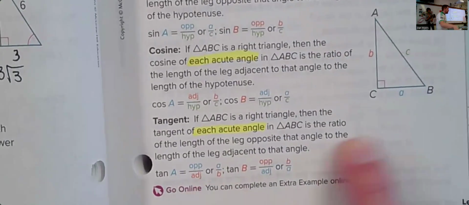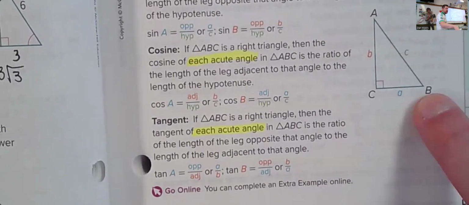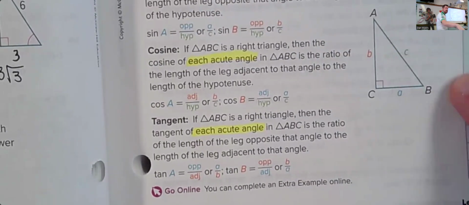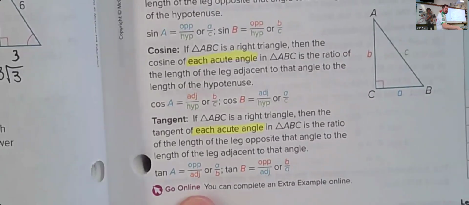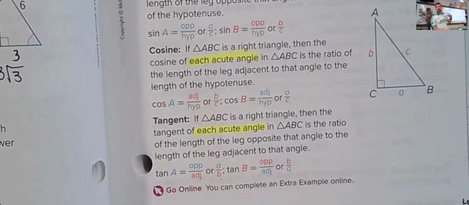The tangent of B will be the opposite to angle B, which is side B, over the adjacent to angle B, which is side A. So tangent of B is B over A. So tangent of A is A over B, tangent of B is B over A. The tangents of the two different acute angles in a right triangle are reciprocals, not inverses. They're reciprocals of each other.